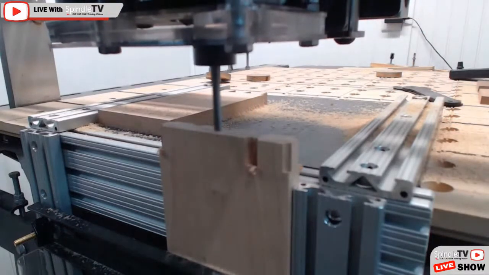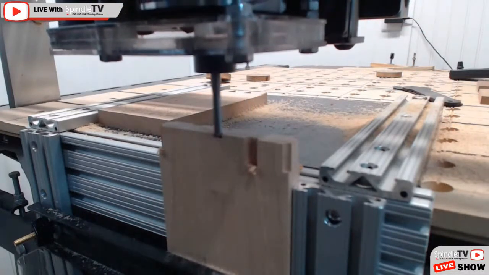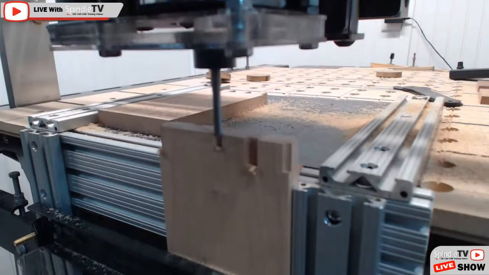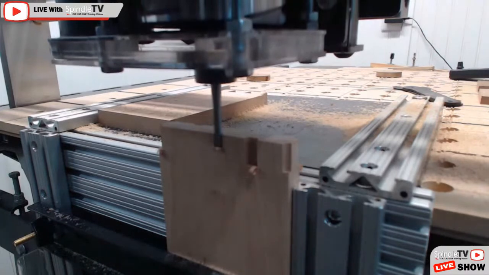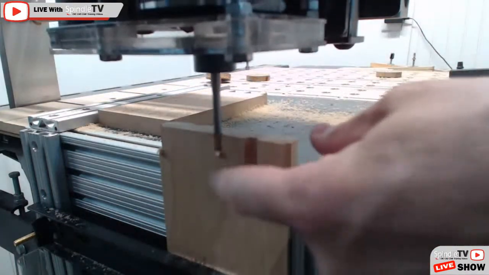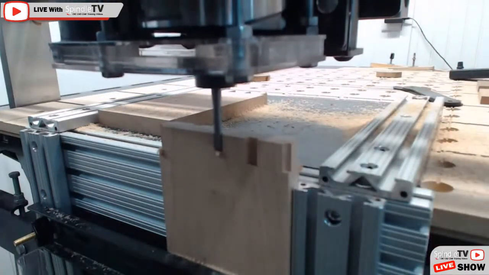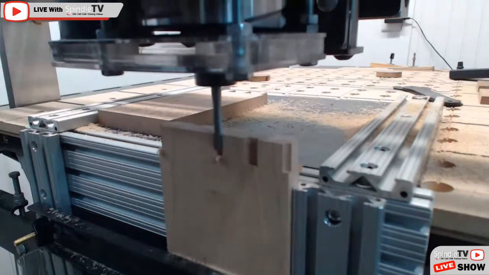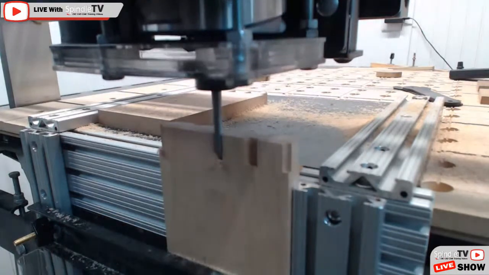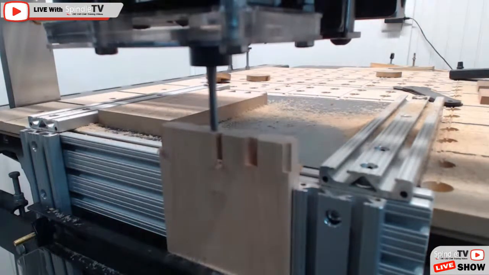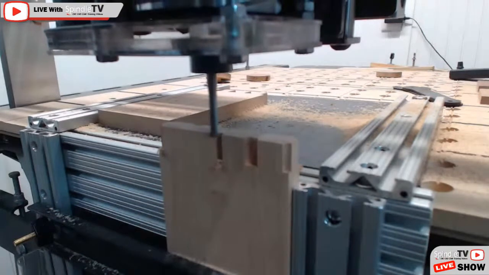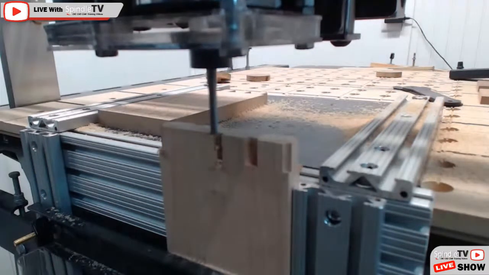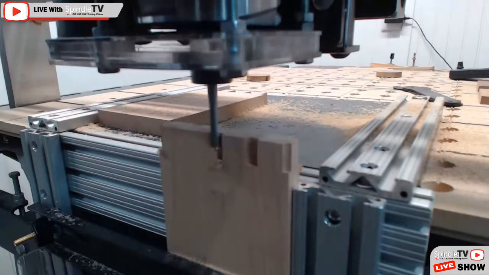The 220 water-cooled spindle, a 10 or 15 amp breaker. Ed. All right, let's see here.